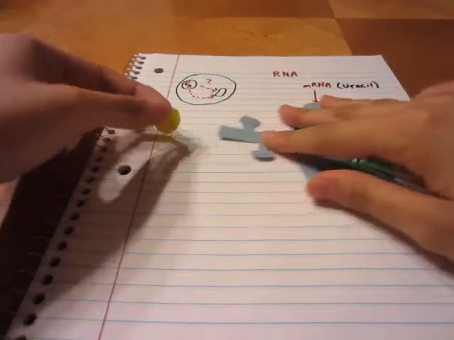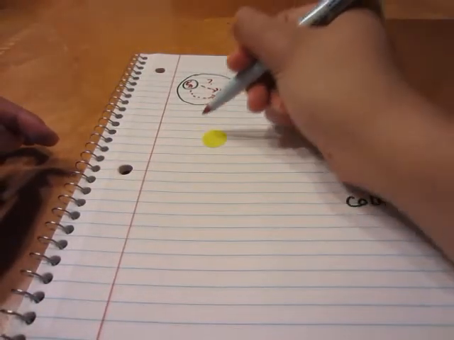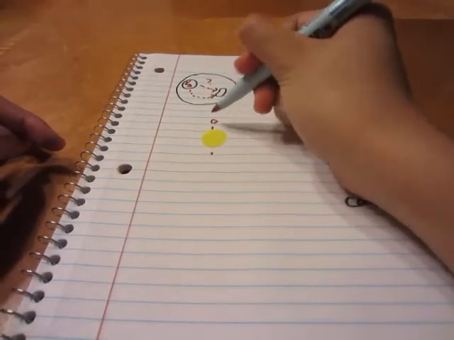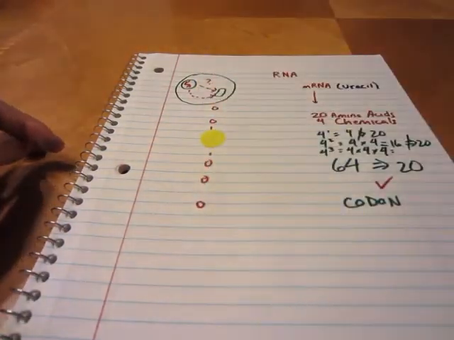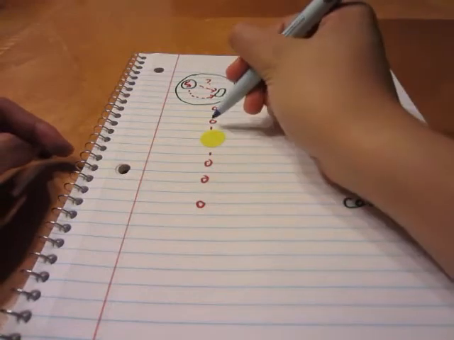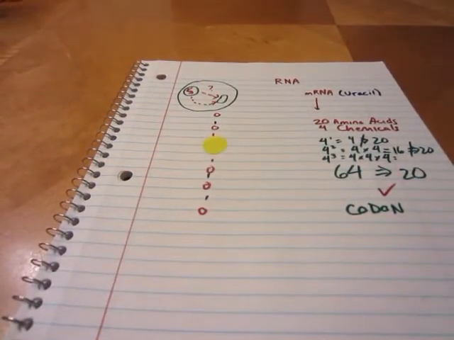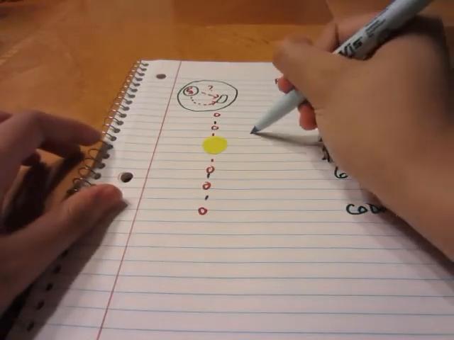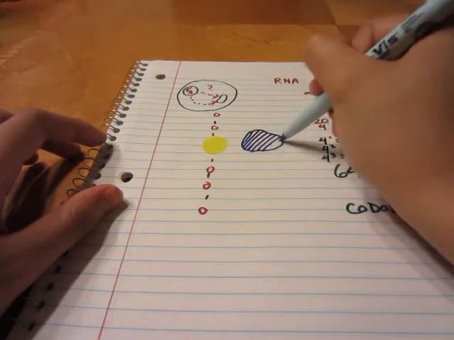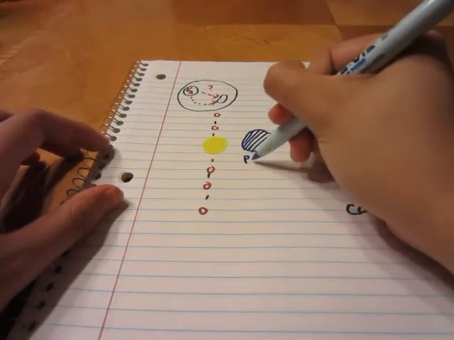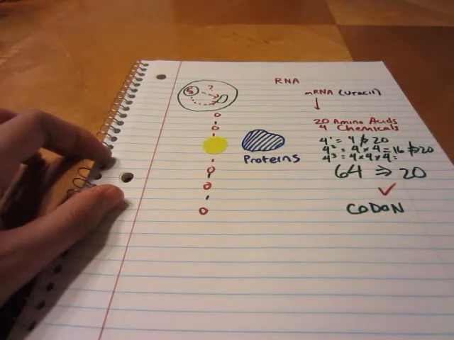C-O-D-O-N. So this amino acid is left here, along with many other amino acids that have been left here by other strands of tRNA. And these amino acids link up and fold upon themselves in complicated processes, and they form a protein. This protein can carry out many functions inside both the cell, the tissue, organ, and the organism itself.